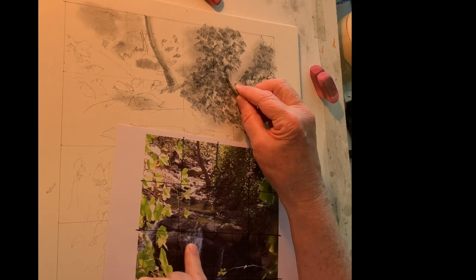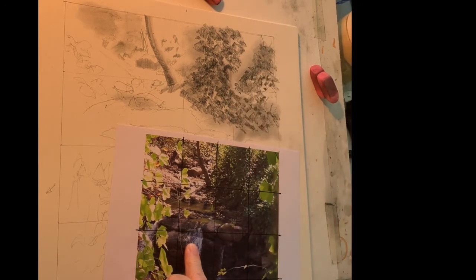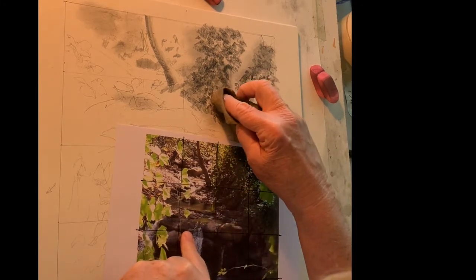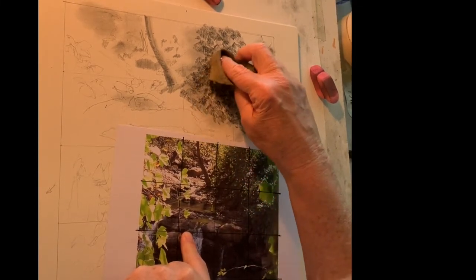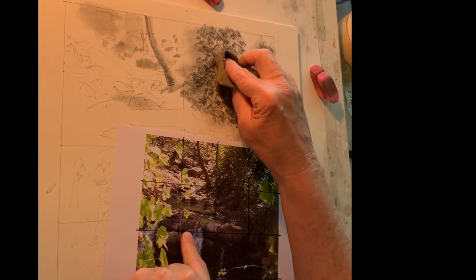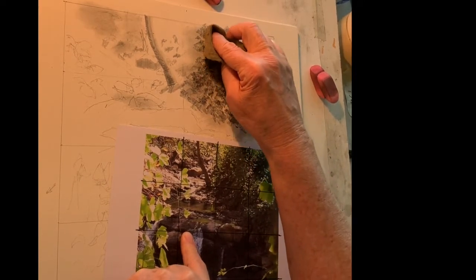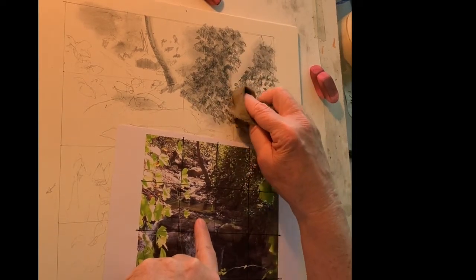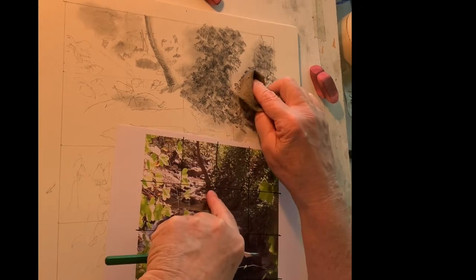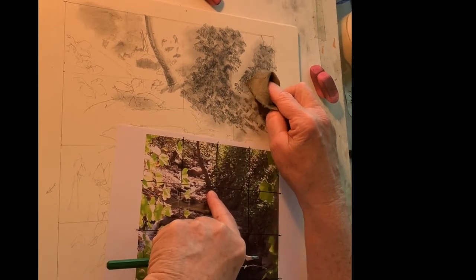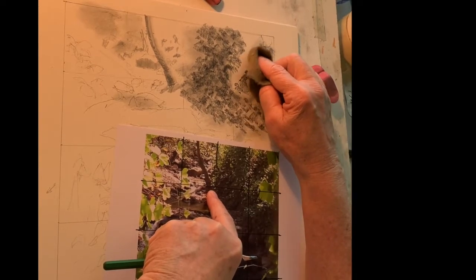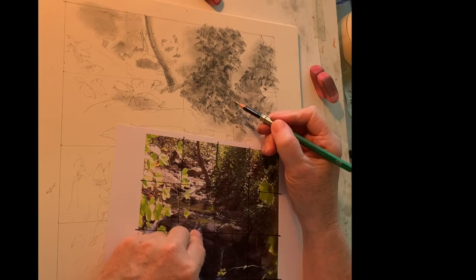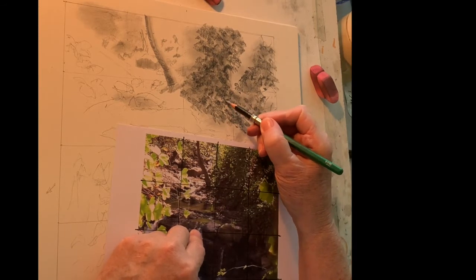I'm just going to blend this a little bit more. Take a little piece of chamois skin here. That sometimes works even better. Those are pretty big random marks I've made in there. I probably want to put some smaller ones in here too, because the leaves wouldn't be that thick. So I'll take my regular 9B pencil and I'll put in a few smaller ones here.